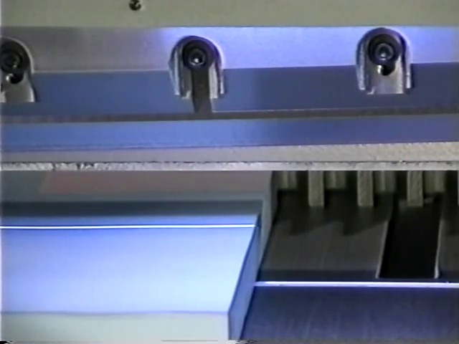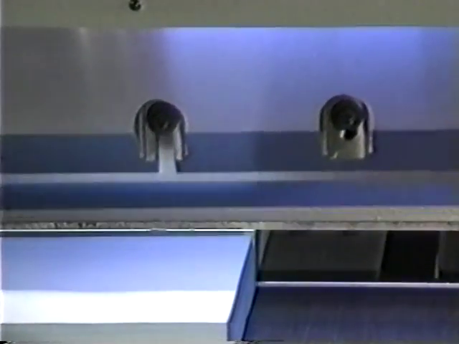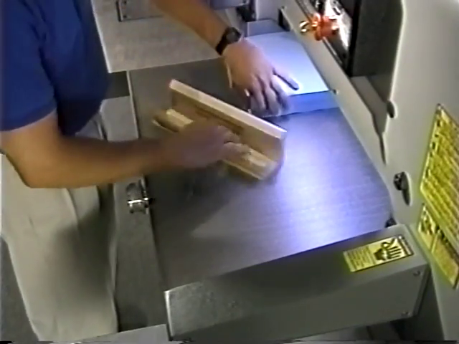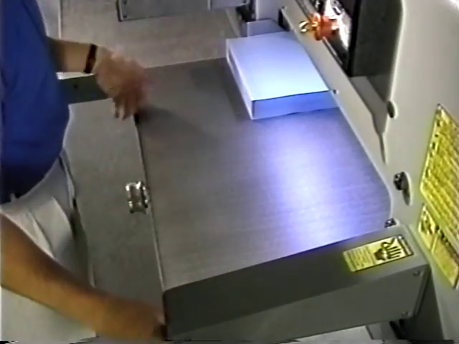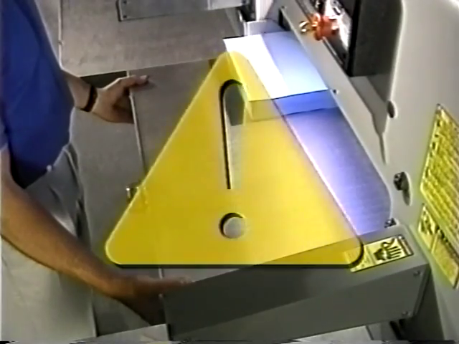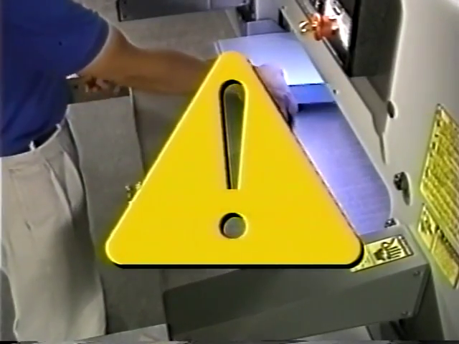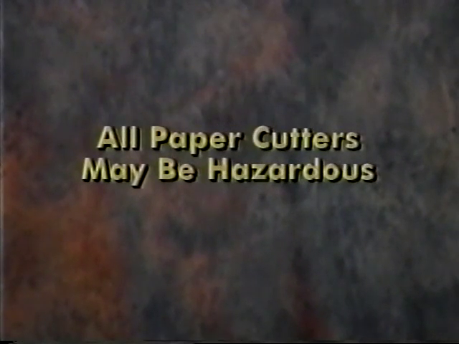Old or new, all cutters have one thing in common. They cut with tremendous force. And not even today's state-of-the-art technology can guarantee absolute safety. The absolutely safe paper cutter hasn't been invented. Since all paper cutters are potentially hazardous, careful attention to safe operating procedures is your best defense against possible injury.